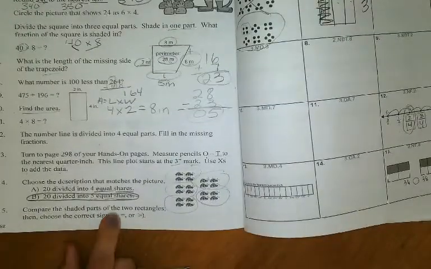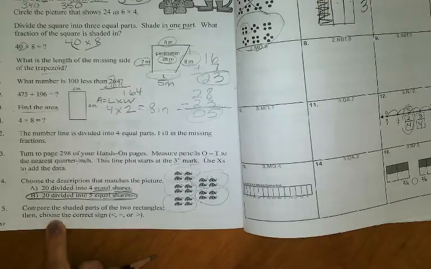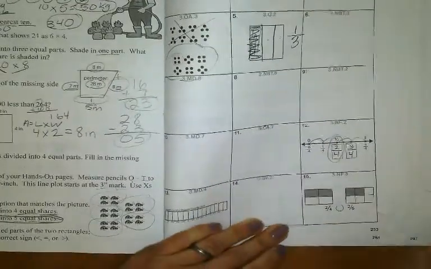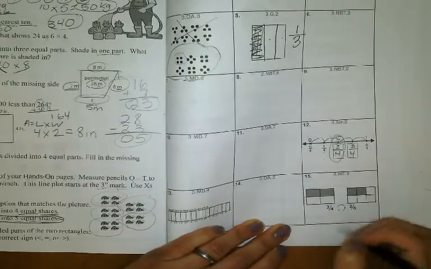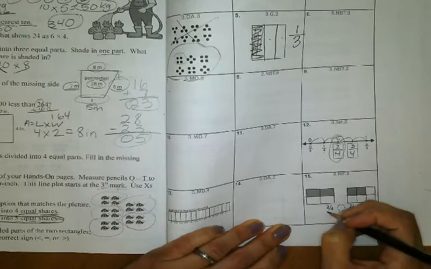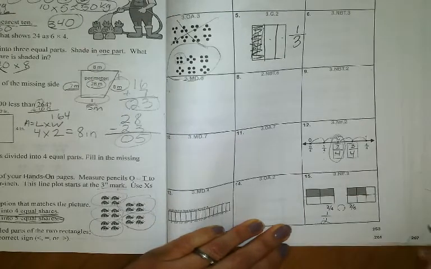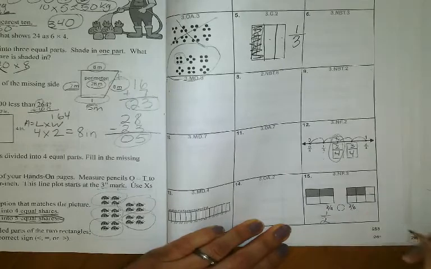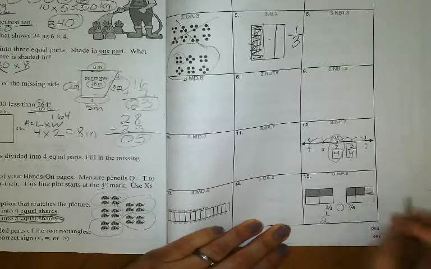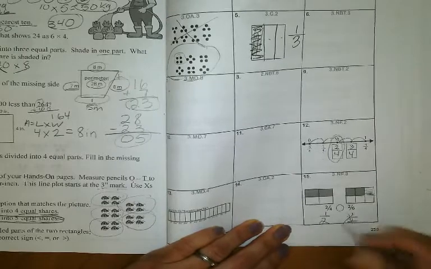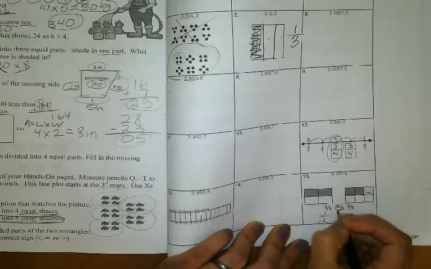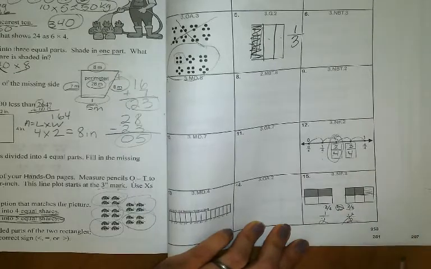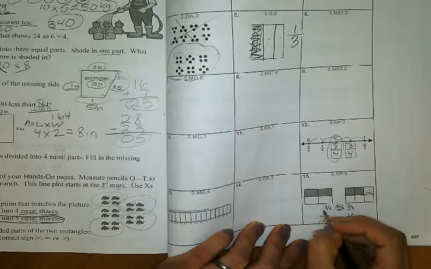15. Compare the shaded parts of the 2 rectangles. Then choose the correct sign. I'm going to look at my rectangles. Are they equal? Doesn't look like it to me. This is 2/4, which is also equal to a half because half of it's shaded in. 2/6, well, that's not equal to a half. If this was shaded in, this one would be a half, but it's not. So 2/4 is actually greater than 2/6. So the alligator mouth is going to eat the greater fraction.